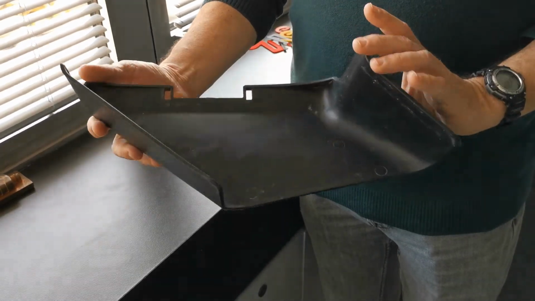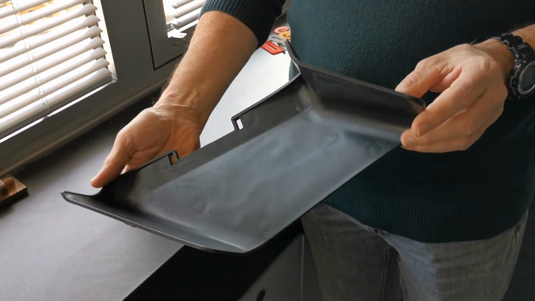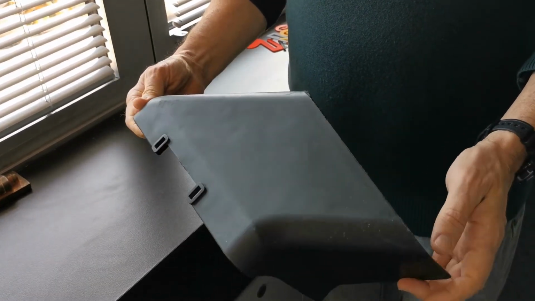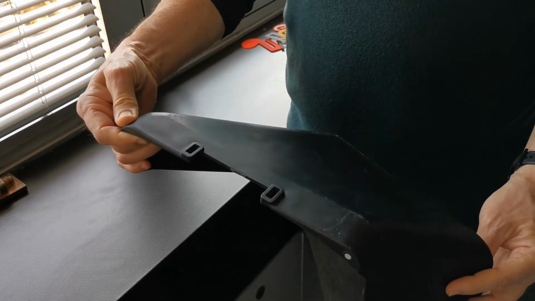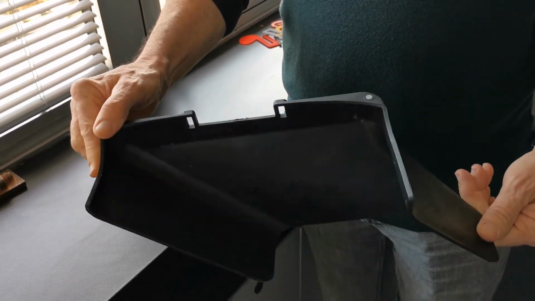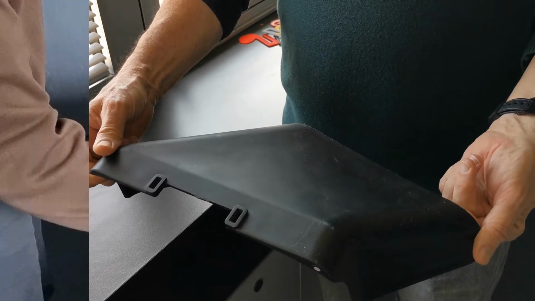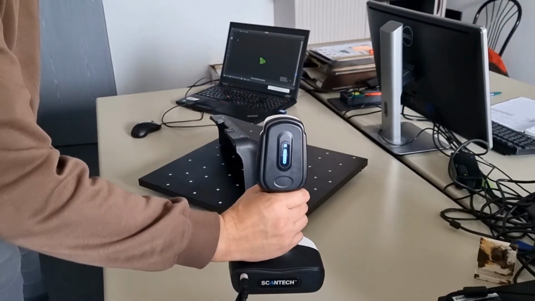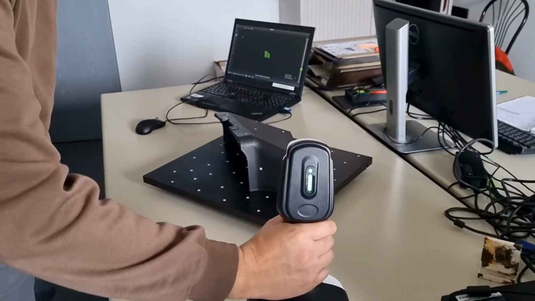This is the part which we will use for this demonstration. It's a simple molded plastic part. It belongs to a garden appliance, and the objective is to create a copy of it. First, we will scan the object.